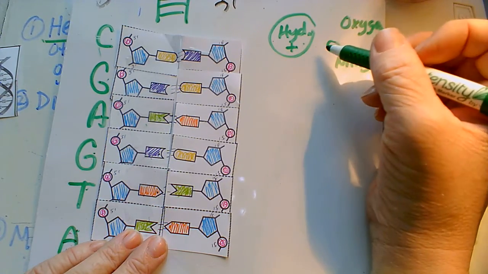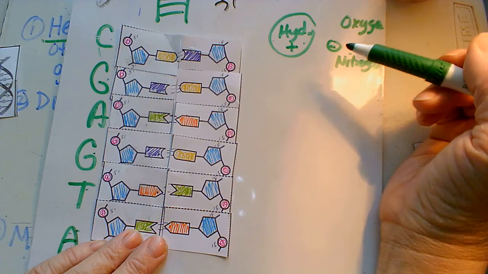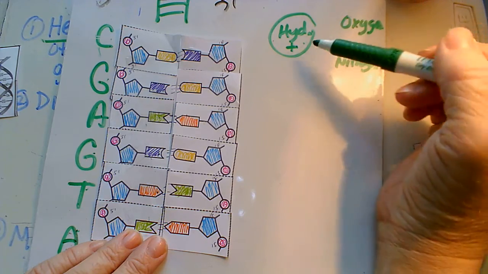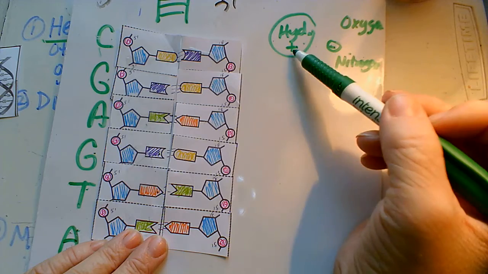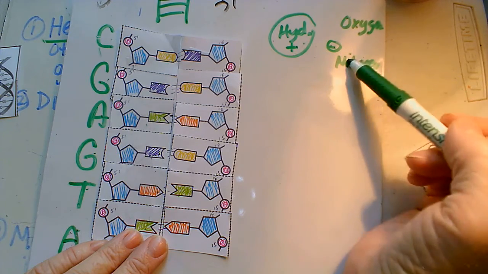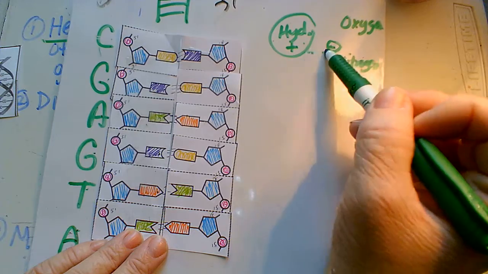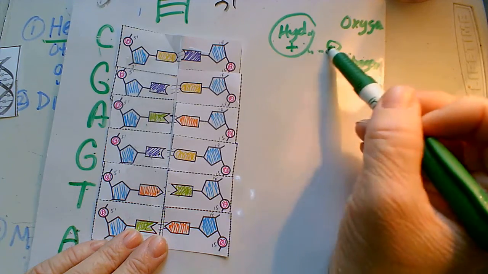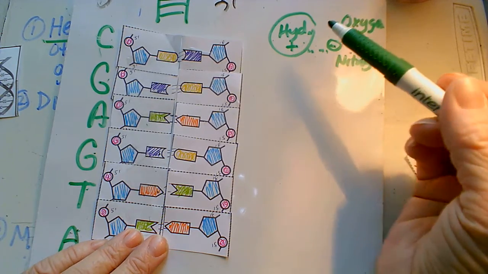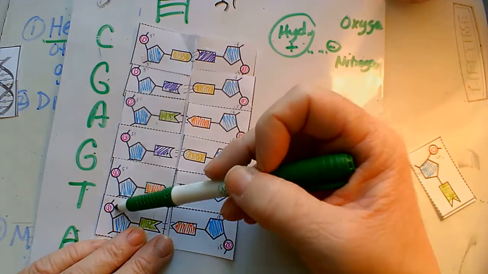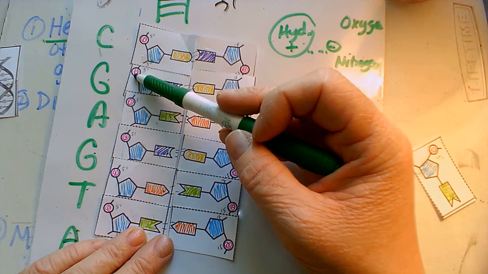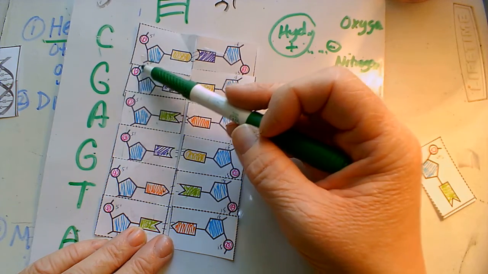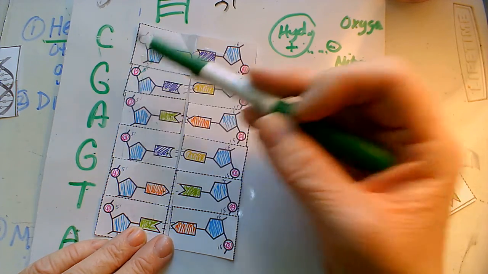And we talked about this in class when we went through covalent and ionic and hydrogen bonding. So because of the slightly more positive hydrogen and slightly more negative oxygen and nitrogen, these are attracted to each other. And this attraction is not a strong bond. It's not as strong as the covalent bonds that make up the backbone. So where the deoxyribose is attached to the phosphate, that's the covalent bond, and it's very strong. They're sharing electrons there.